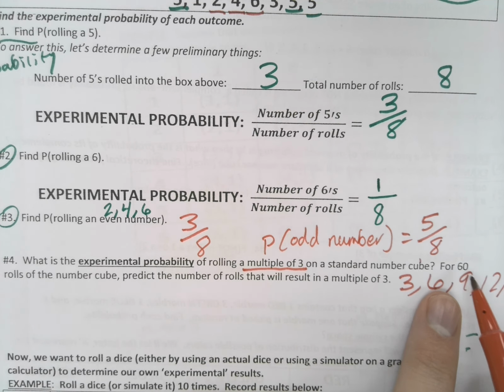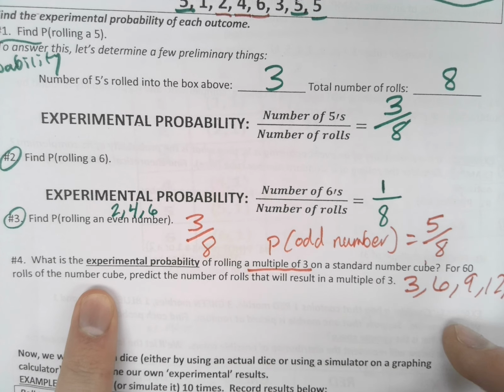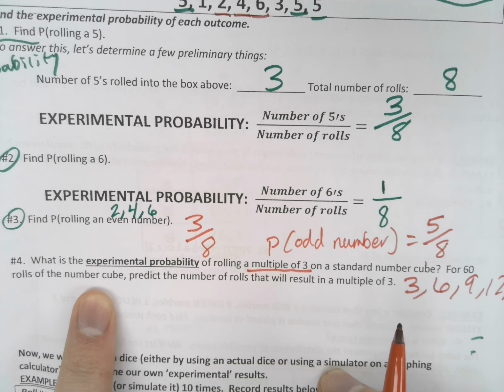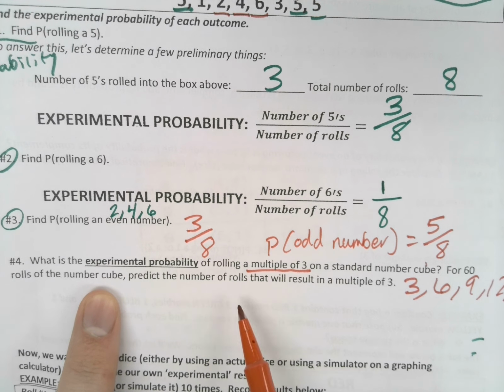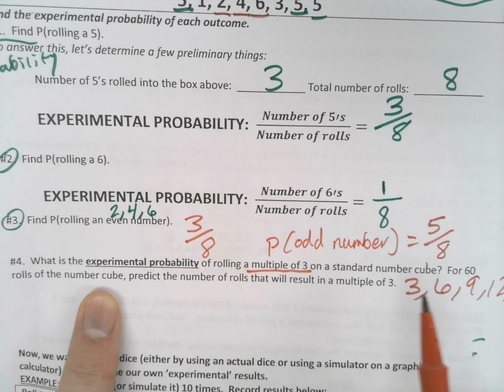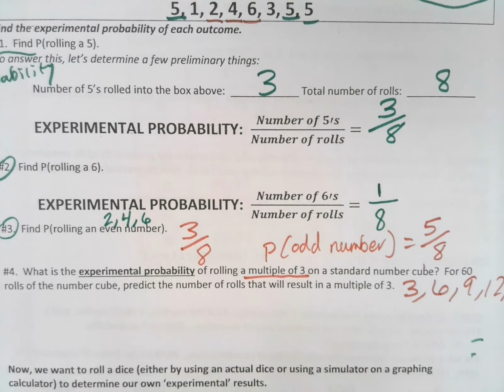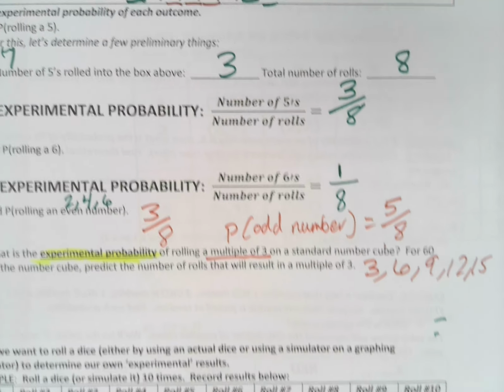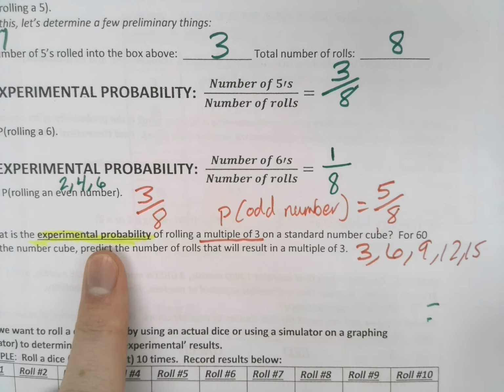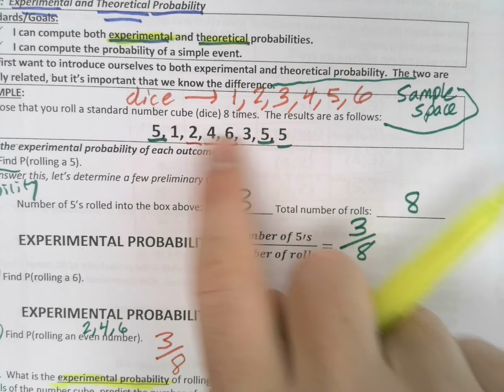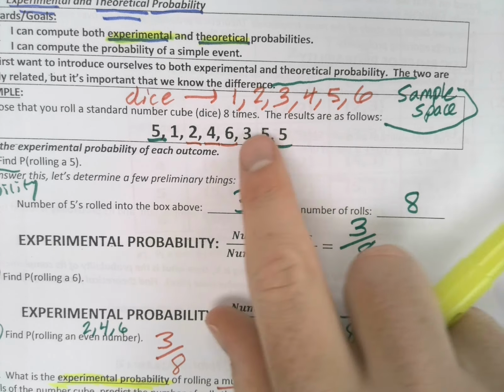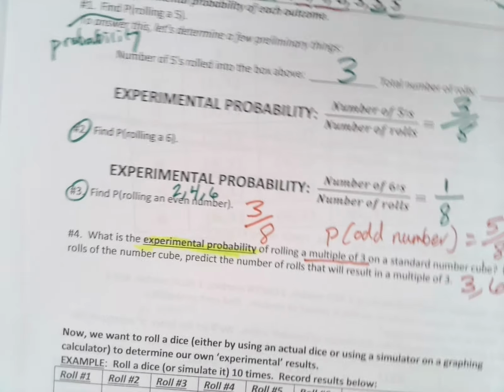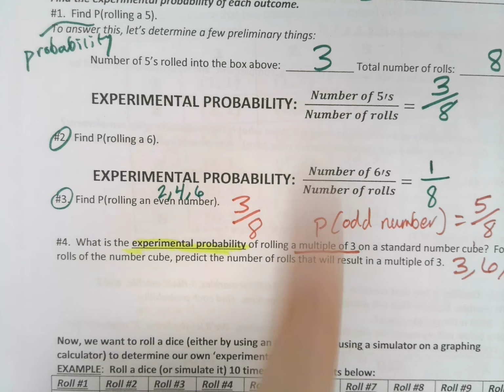If you were to roll a number cube 60 times, 60 rolls of a number cube, predict the number of rolls that will result in a multiple of 3. So remember, experimental probability, we're still dealing with these experimental results we got up here, this sample space. So let's think about it. We rolled 8 times up there.